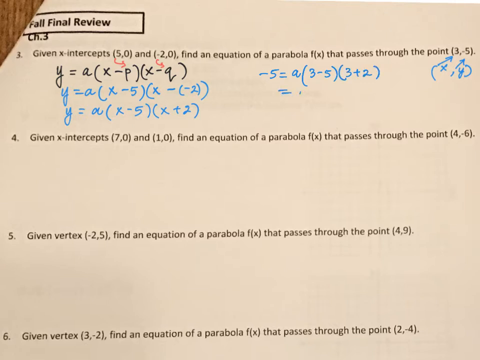And I simplify by subtracting: 3 minus 5 is -2, times 3 plus 2 is 5, equals -5. And -2 times 5 is -10a, equals -5. I divide both sides by -10. I get a equals 1/2.